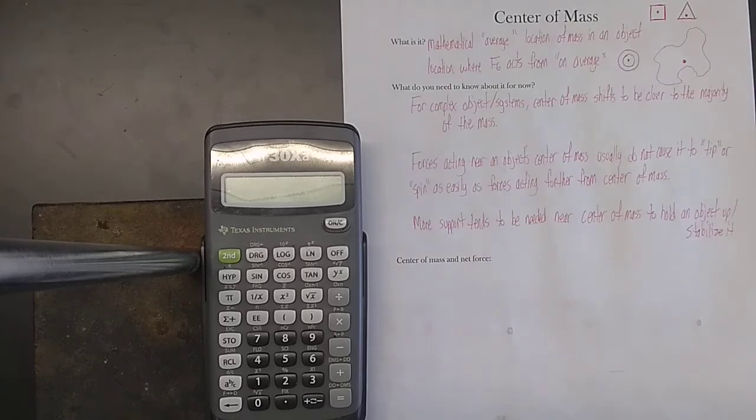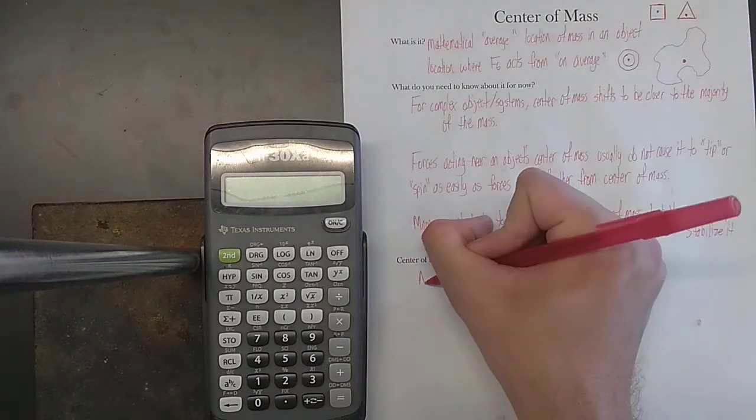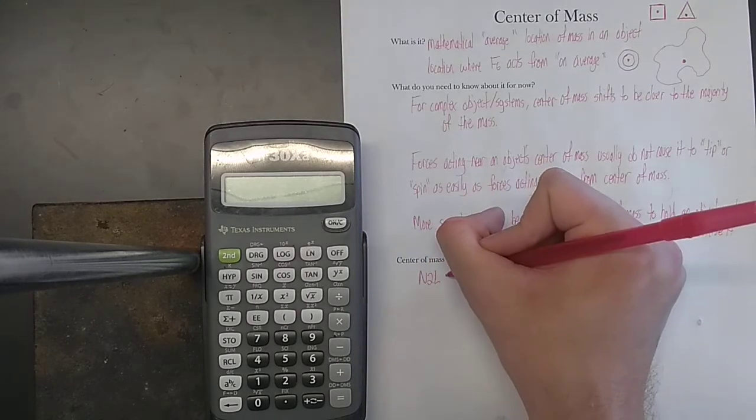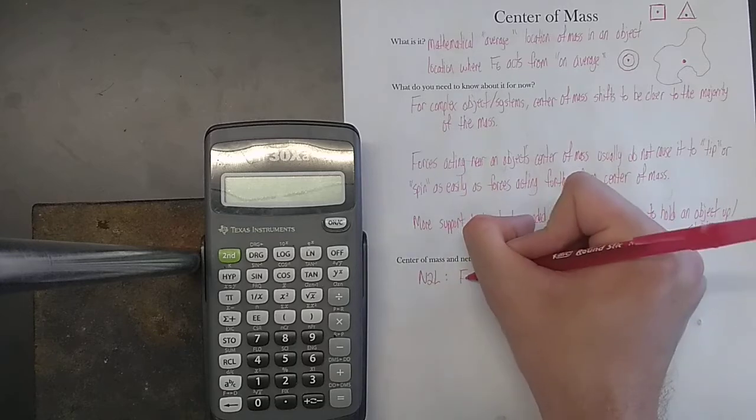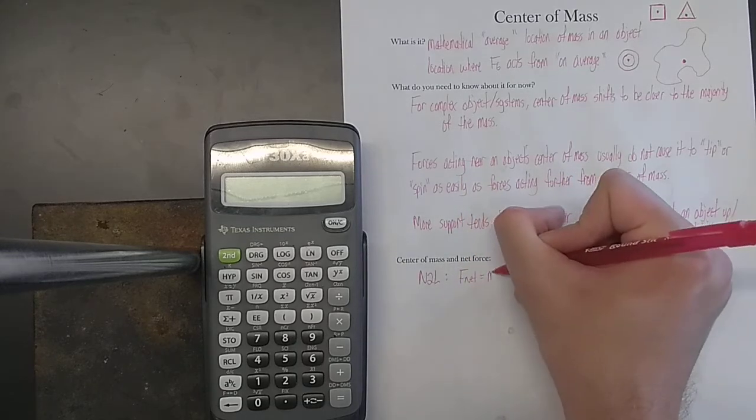Okay, so just in general, that's some quick things about the center of mass. The last thing I want to talk about is the relationship between the center of mass of an object and net force. You learned about Newton's second law. You know that Newton's second law is as follows: F net equals ma.